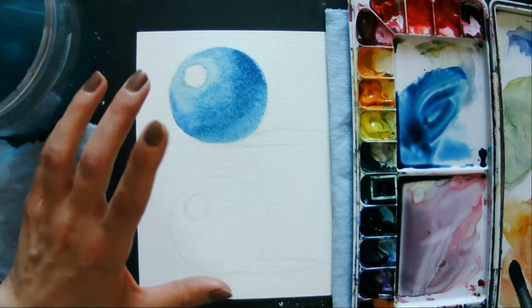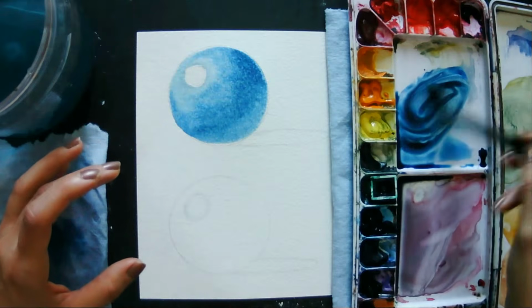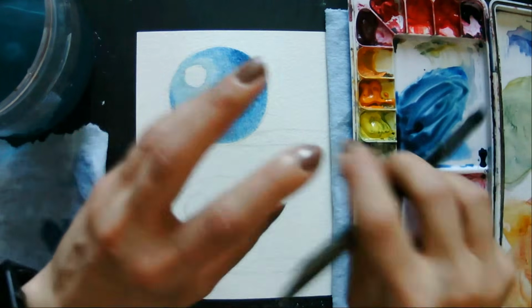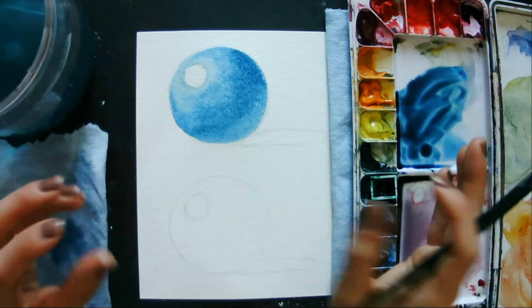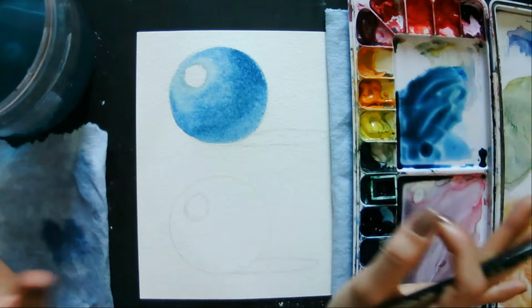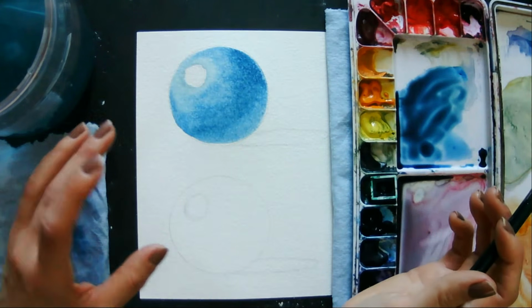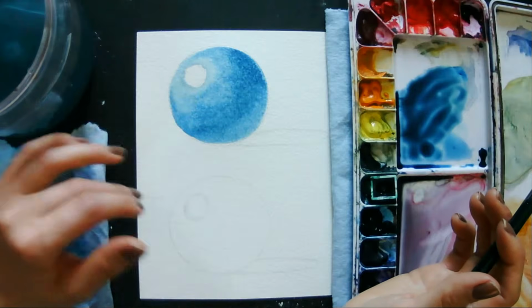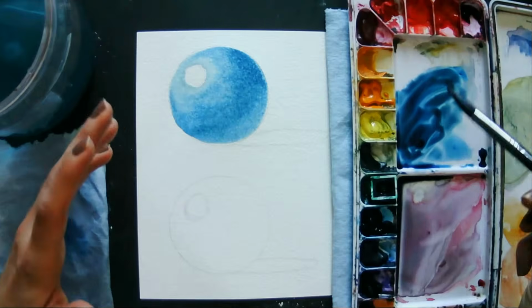So whenever I'm in that situation where I try to paint in a shape and it's moving too much, sometimes what's best is to just sit for maybe even up to a minute, depending on how wet the paper is. And then, yes, you want to make sure that the paper is still wet, but not as wet.